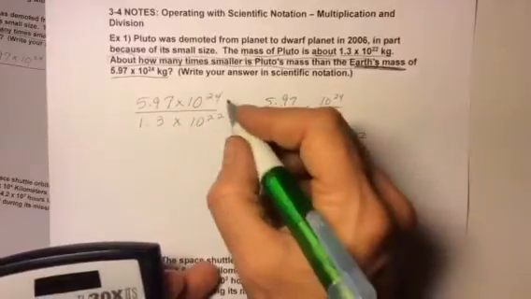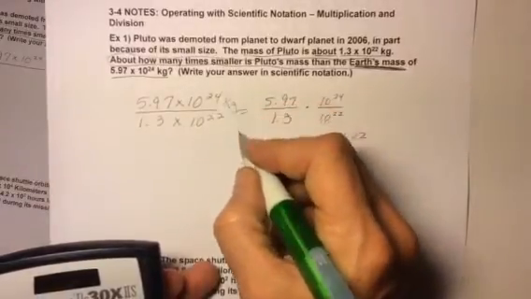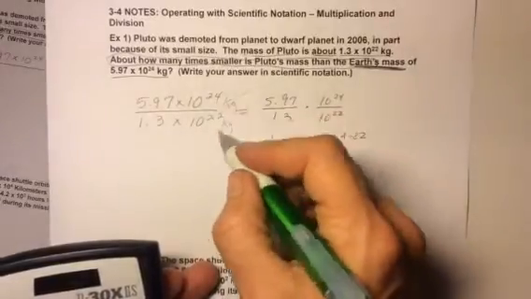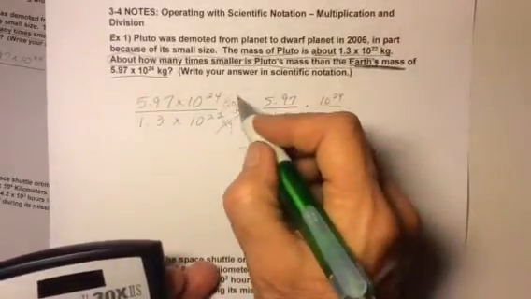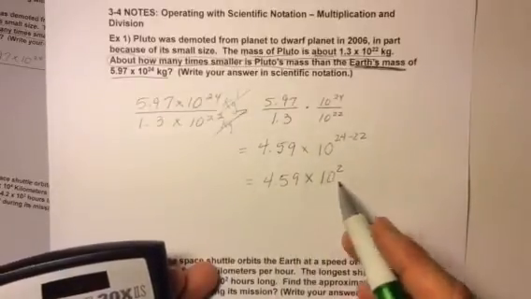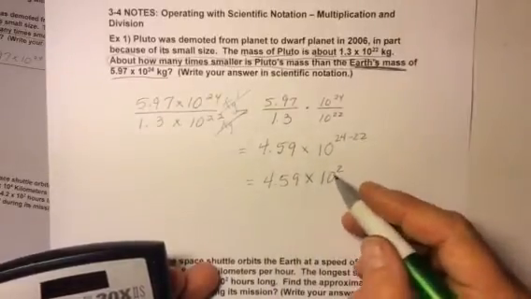Remember, we had kilograms for the weight of the Earth and kilograms for the weight of Pluto. So those divide out and give us 1. So this is just how many times bigger. It doesn't have a dimension on it.